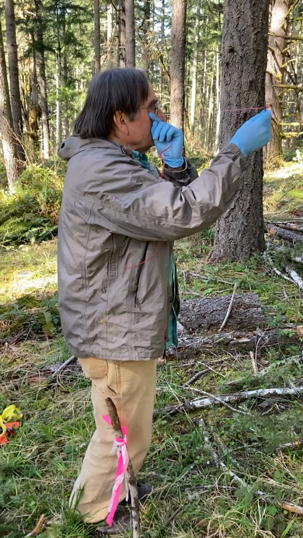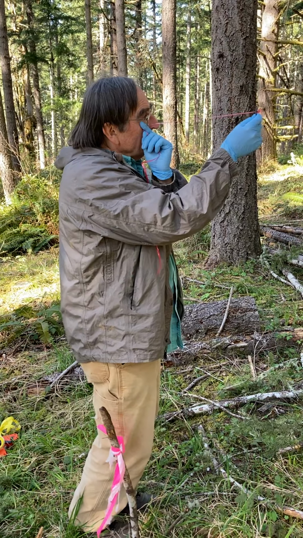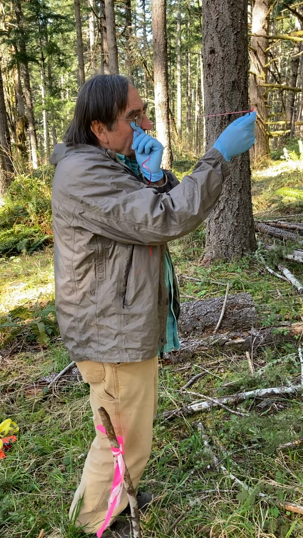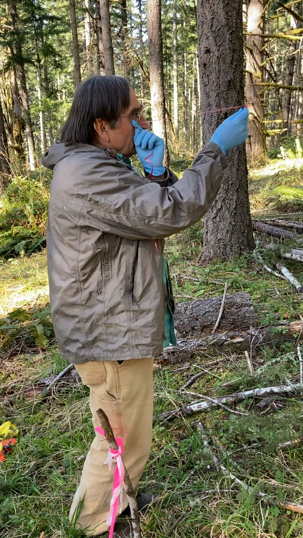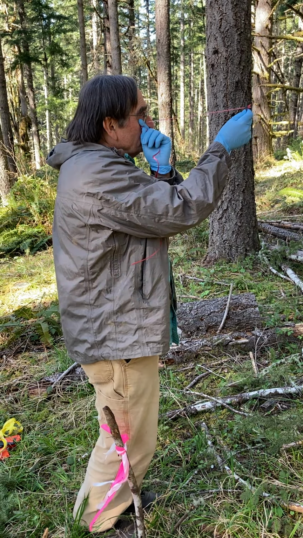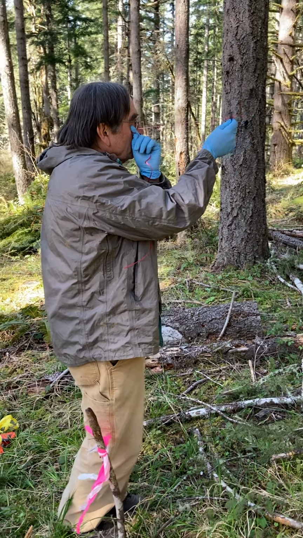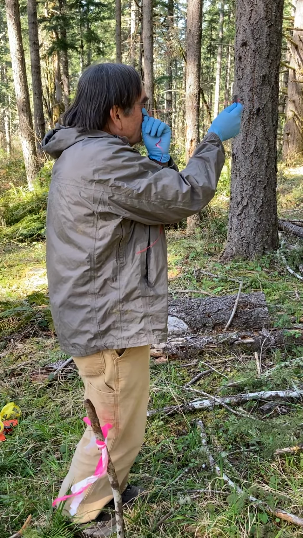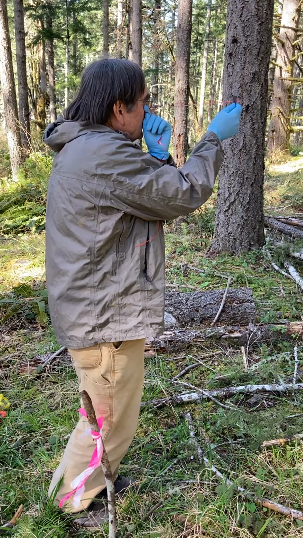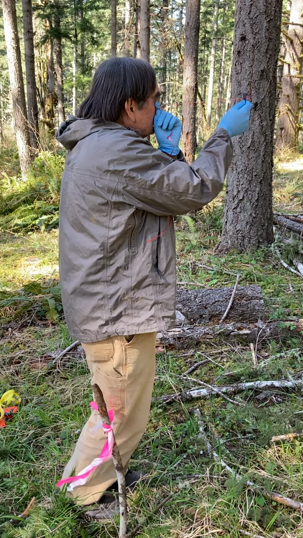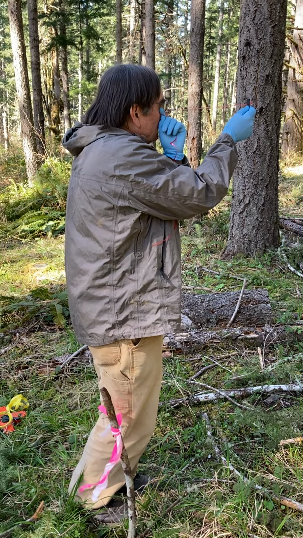So I'm going to start with this tree. It's wider, so it's number 1. I've got another tree, too small, too small, too small. Okay. Now I'm looking at this tree that's just about the same size. I'm looking carefully.